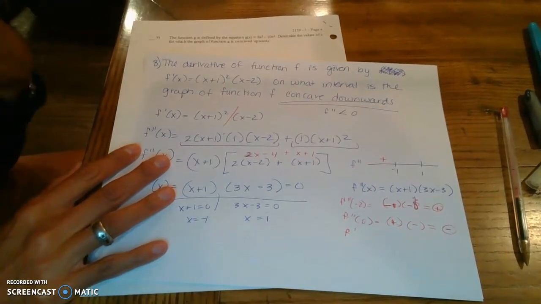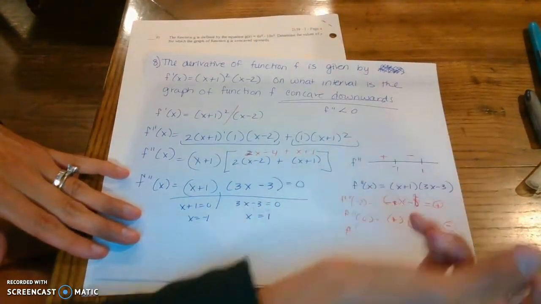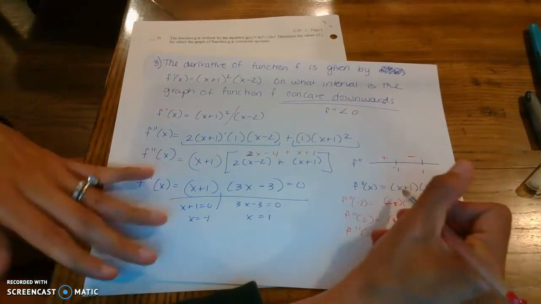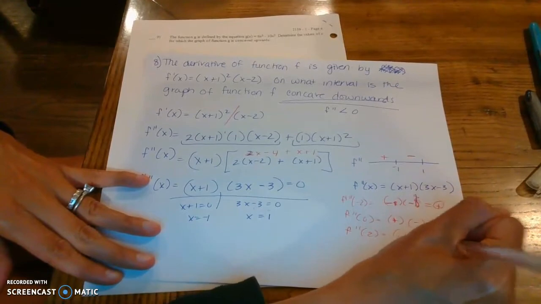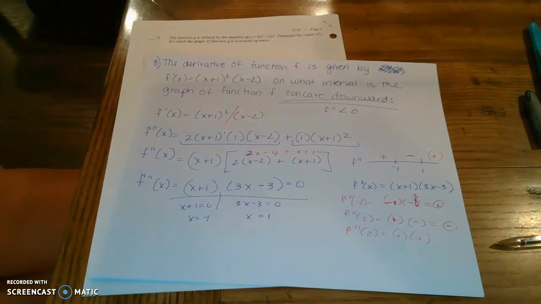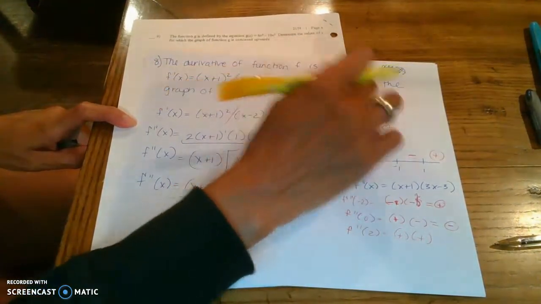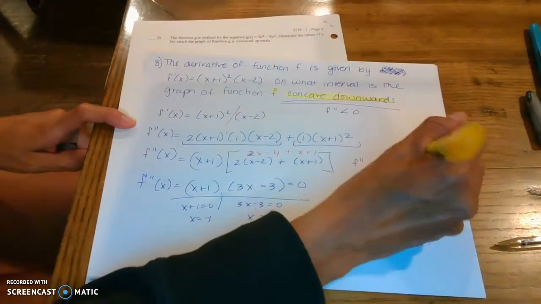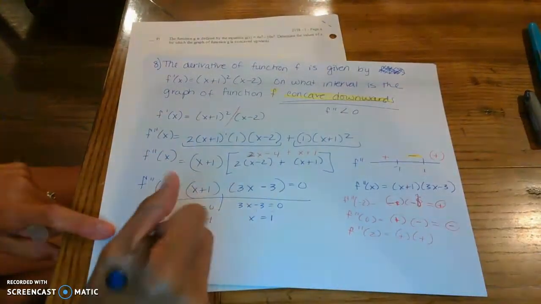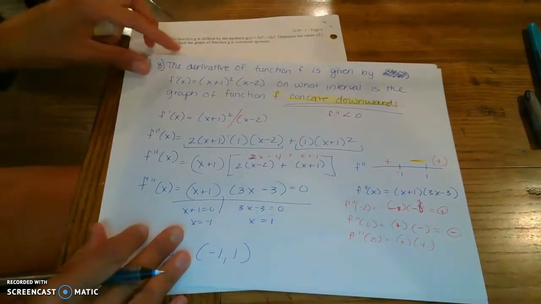So moving on, we tested this in, and we got that this was a positive, this was a negative, and when we do the second derivative of 2, you're going to get a positive and a positive. So now our signs are there. Going back to the question, they're asking for when f is concave down. If they want f concave down, we're looking for the second derivative to be negative, so the answer here would be from -1 to 1. And remember, the interval is not inclusive.